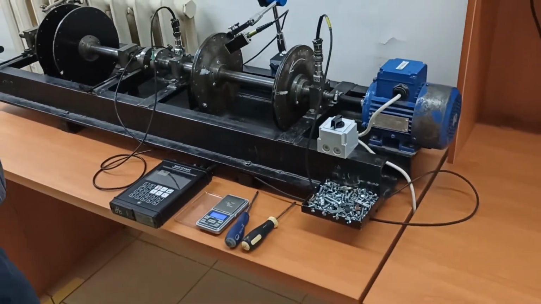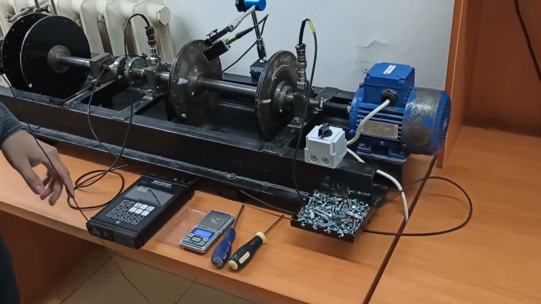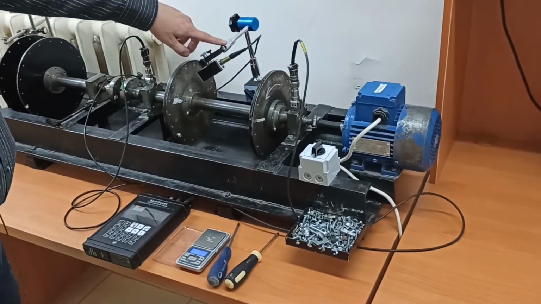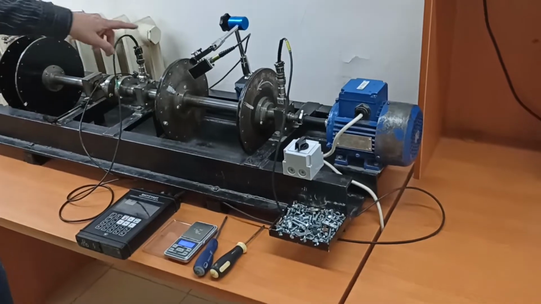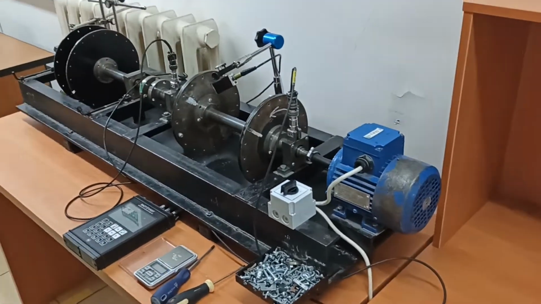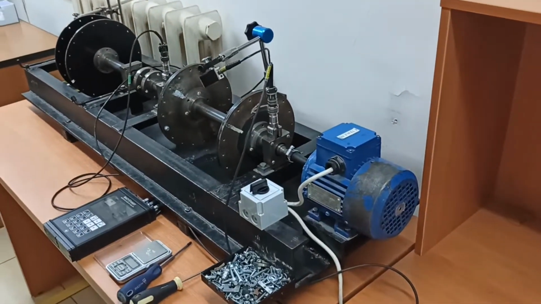For the installation setup we have a vibration analyzer, we have installed the tacho probe. The tacho probe has the mark here. We have two sensors, two accelerometers that we will use for vibration measurements.